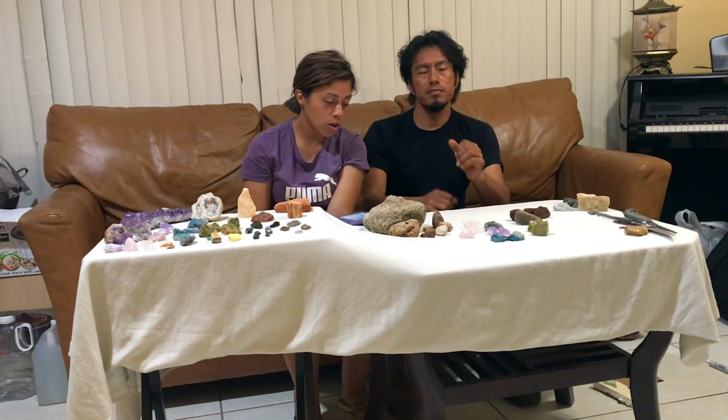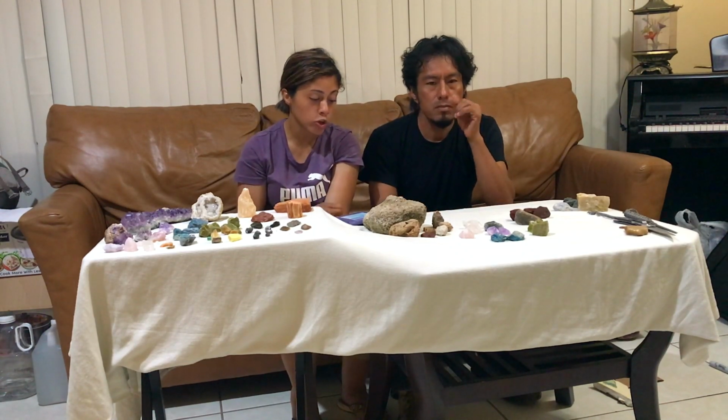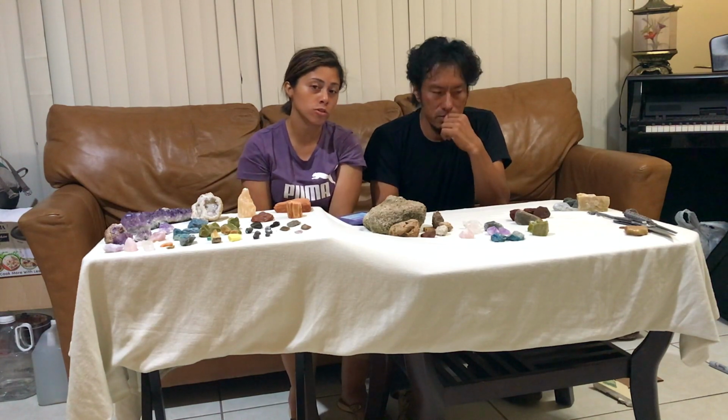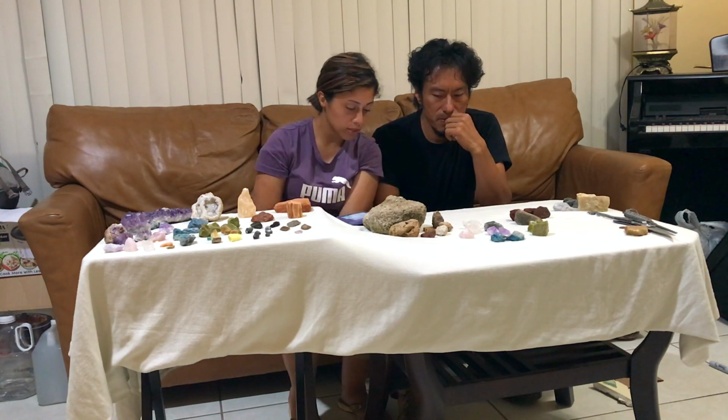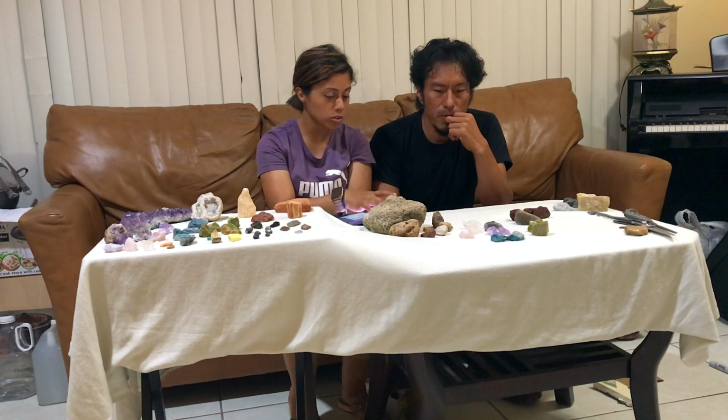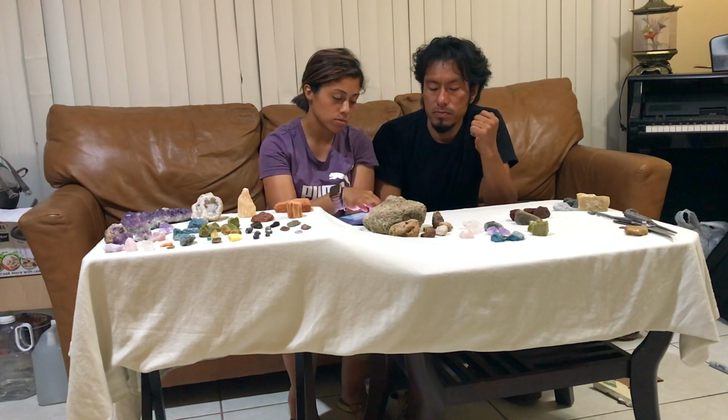Another thing that minerals are used for is currency. Gold, silver, and copper are usually used for currency. We can actually see that in the Bible as well.